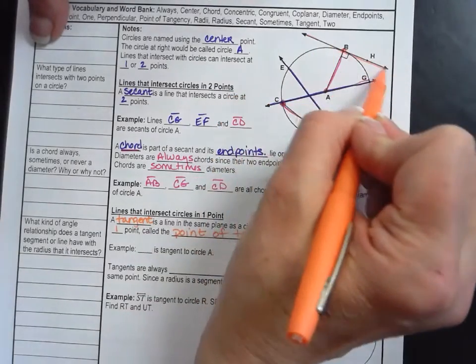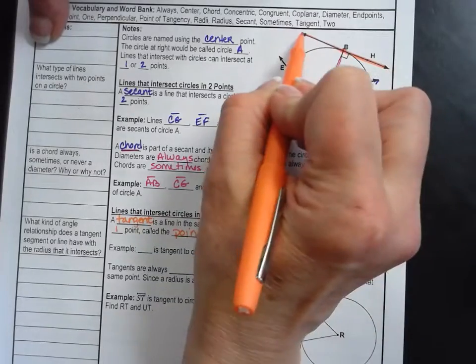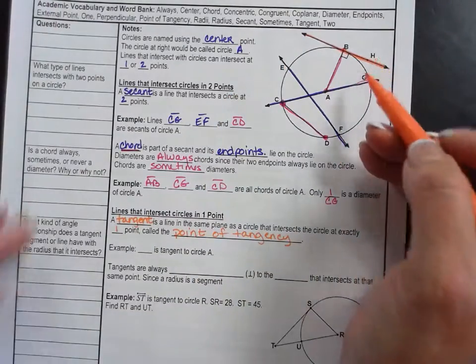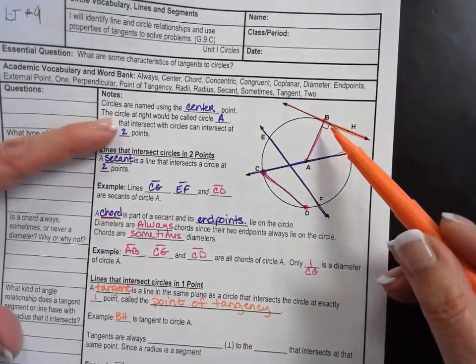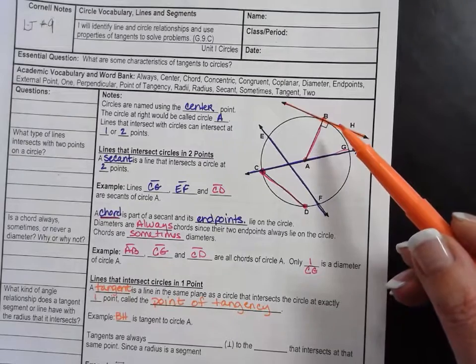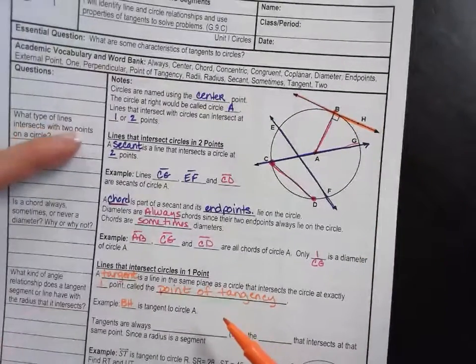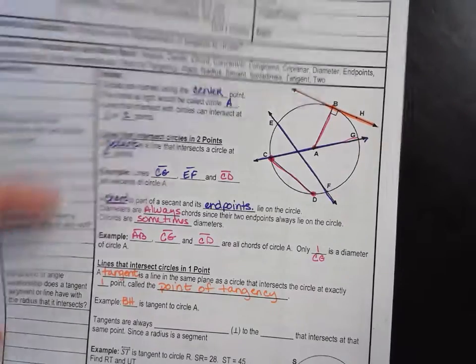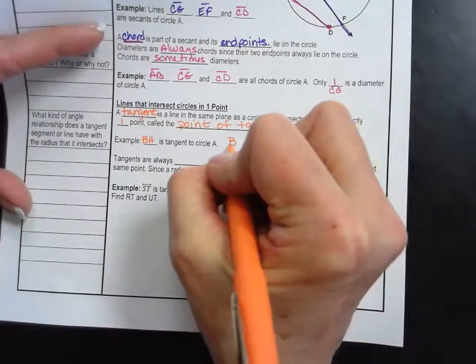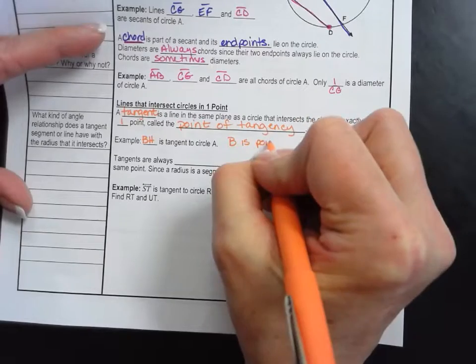BH, the one here, right? You gotta have 2 letters for the line. So BH is tangent. The other thing too about your tangent lines, they're always gonna be outside the circle. Okay? What is the point of tangency on BH? B. Absolutely. So B is the point of tangency.